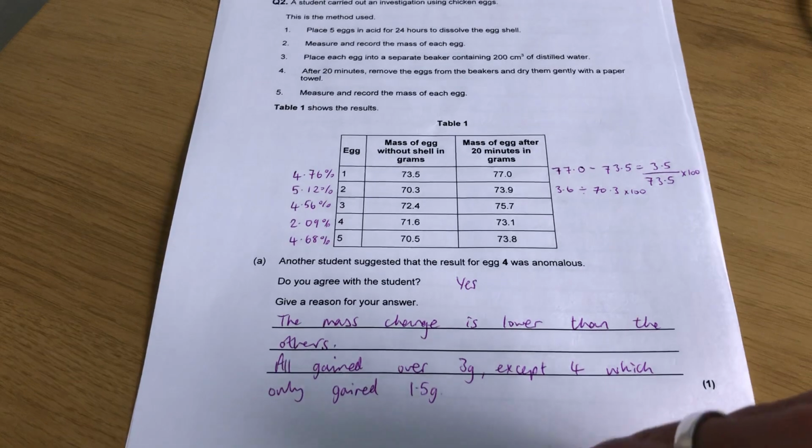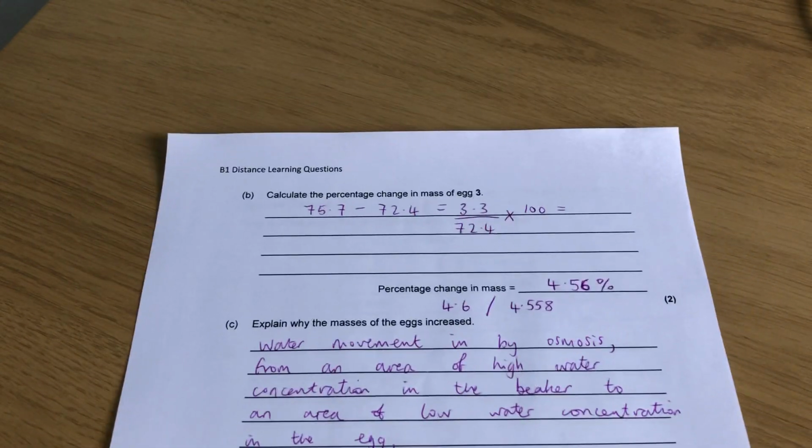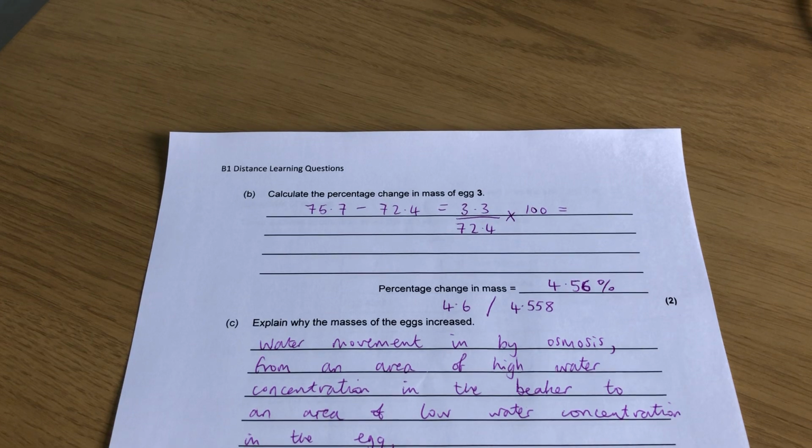Okay, moving on. So now it said, calculate the percentage change in mass of egg 3. So we've used the table. We had 75.5 minus 72.4 gives us 3.3, so that's the mass increase. Divide that by the original mass, 72.4, and then for it to be a percentage change, we times it by 100, and we've got an answer there.